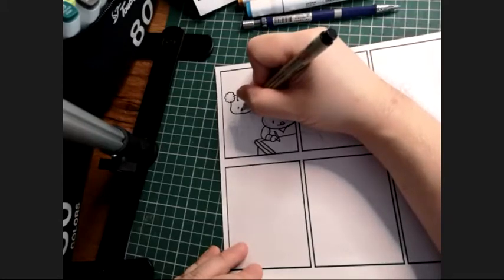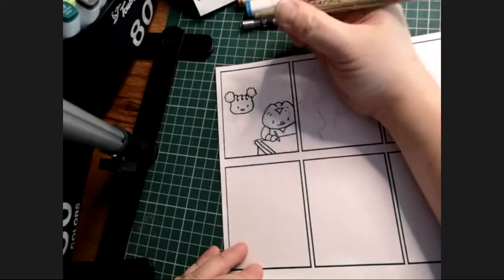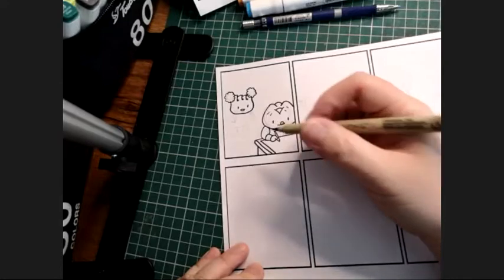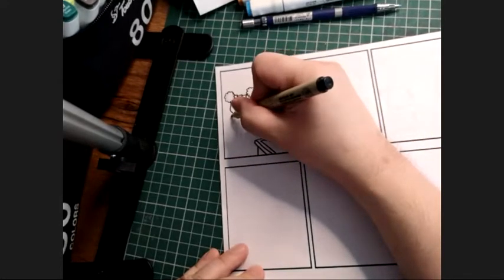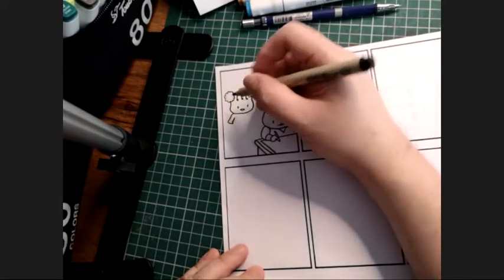So how do you indicate someone who's behind another person? Oh, you just draw them a little smaller. Whenever they're behind, they're a little bit smaller.